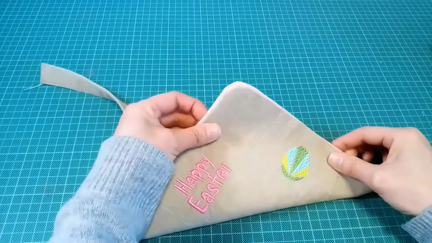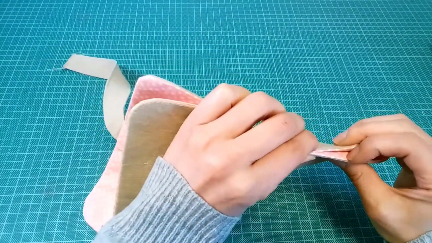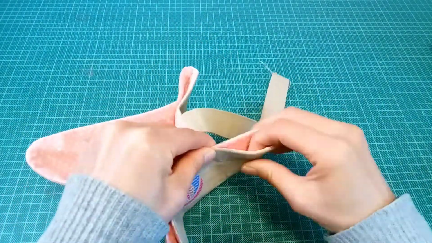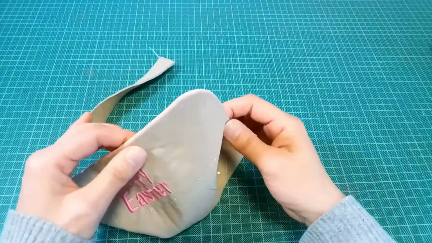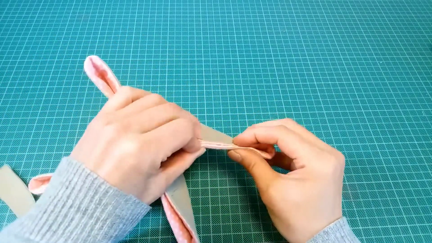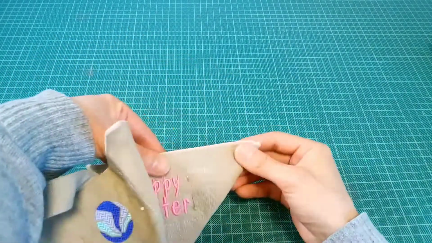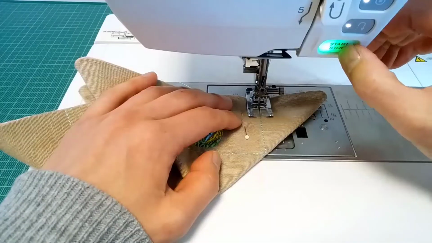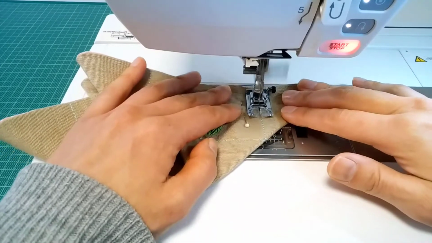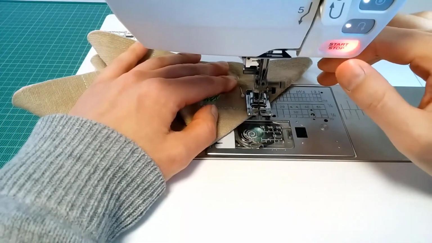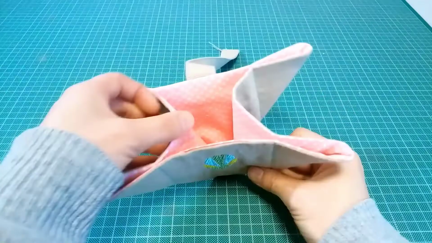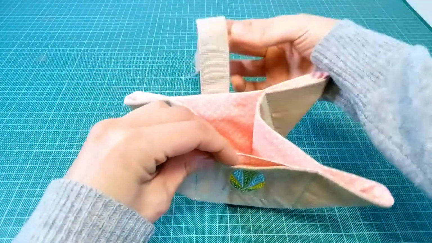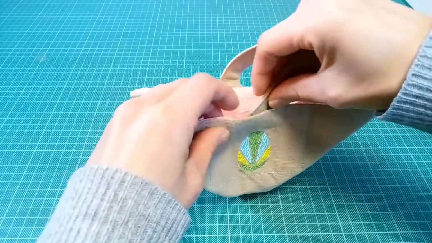Fold it in a triangle and pin it so that the lines match. Sew along the lines of the 4 corners. Place the other side of the handle between the outer fabric and the lining and sew.